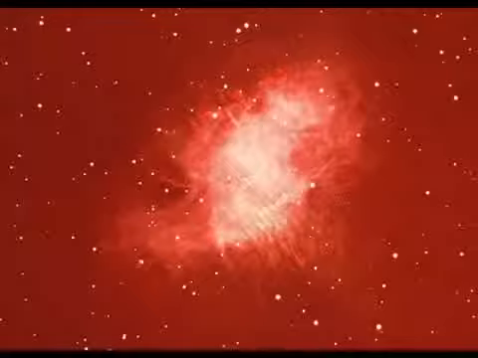A stroboscopic picture, a stroboscopic exposure was made of the center portion of the Crab Nebula. And a stroboscopic picture means that you are using a shutter which opens and closes. In this case, you have to open and close it with exactly the same frequency as the rotation of the neutron star.